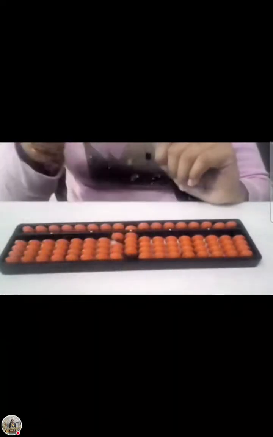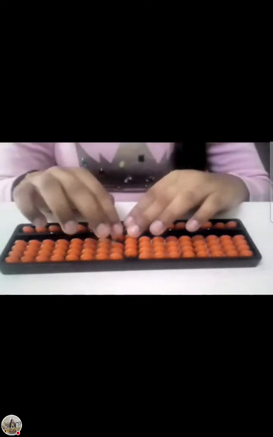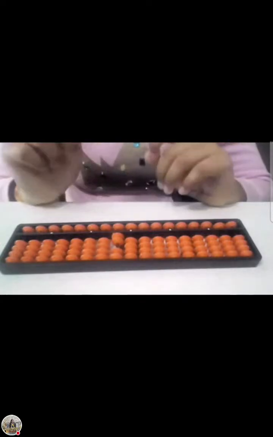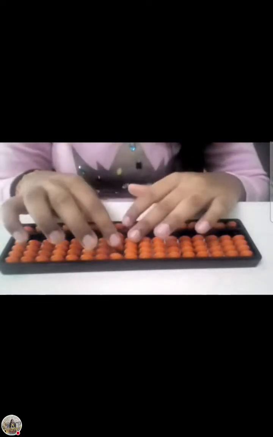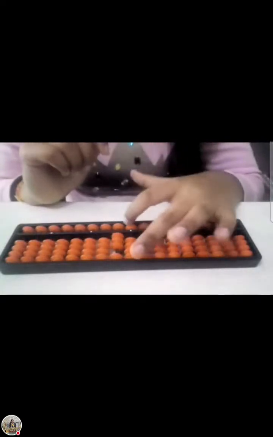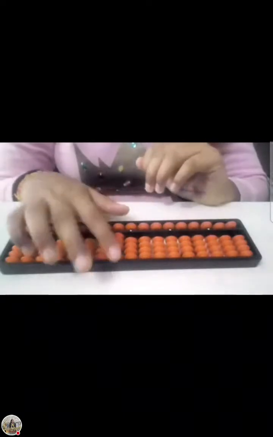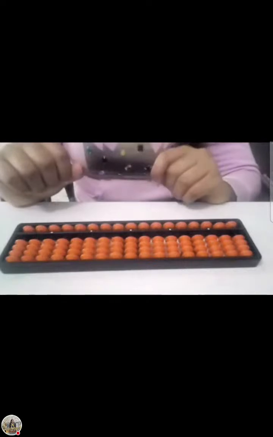Similarly, if in 19 I have to add 1, what will I do? Minus 9 plus 10, because that is the formula for plus 1, our answer will be 20. If in 29 I have to add 1, minus 9 plus 10, answer will be 30. In 39, if I have to add 1, minus 9 plus 10, the answer will be 40. Similarly, all the other numbers will be followed.